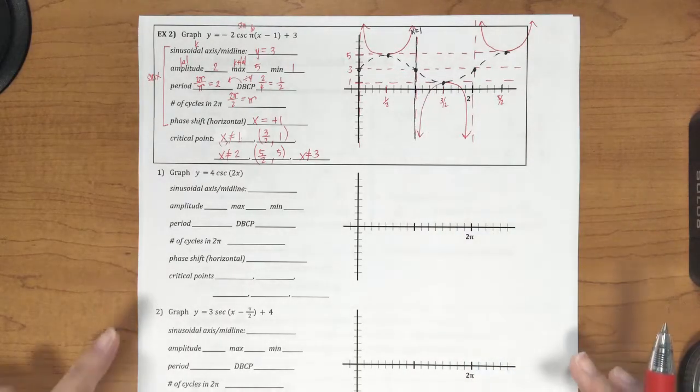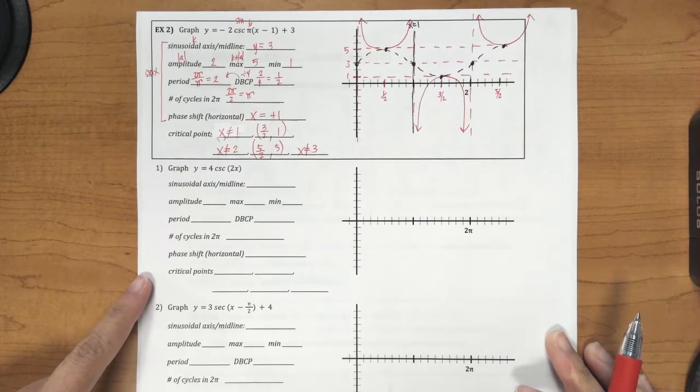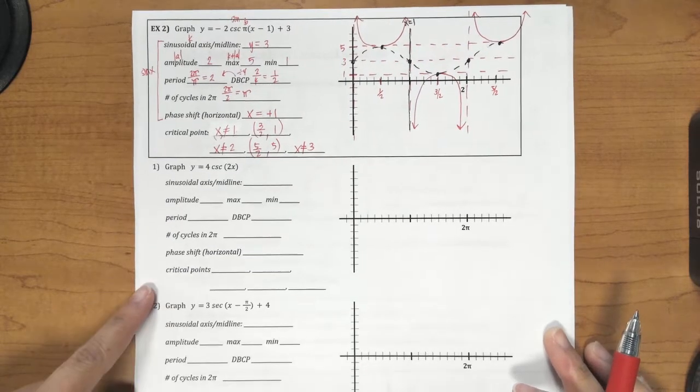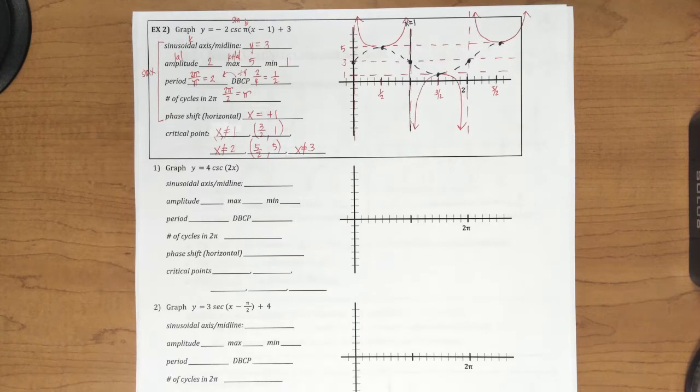Okay? There are 3 problems for you to practice right now. We will check them in class, but please try them and get as far as you can before you move forward.